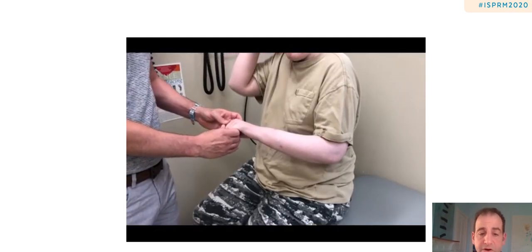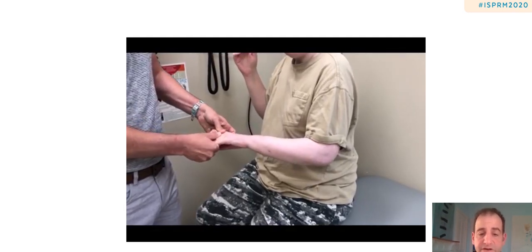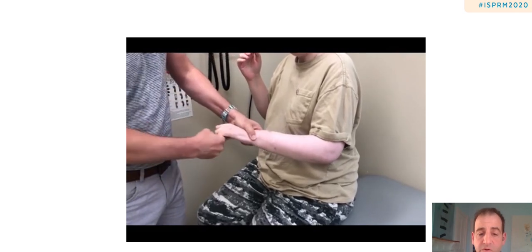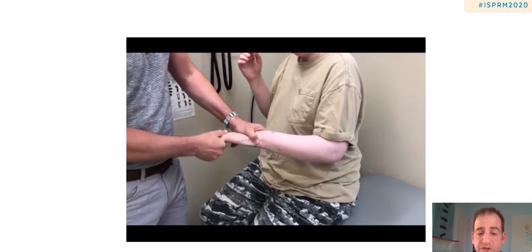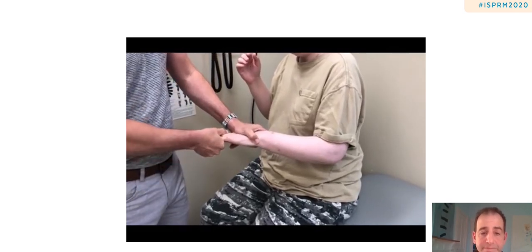And when I examine her after her botulinum toxin to the finger, the clonus is not there anymore and it's much looser. She really enjoys that her fingers will open more readily.